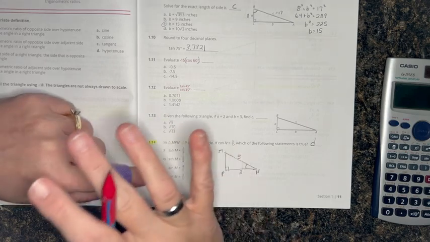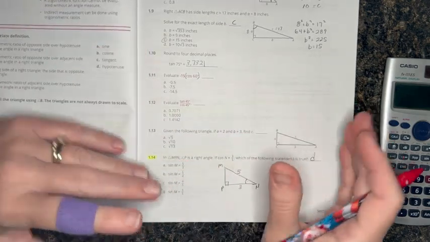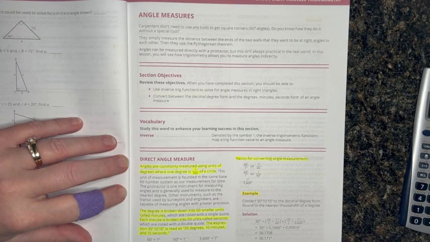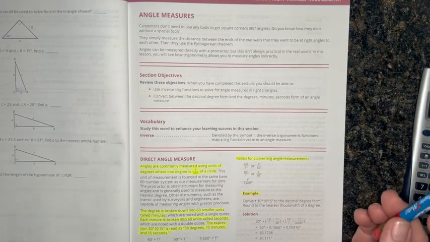Okay? Go ahead and finish the rest of these problems and meet me back here for the next part of this section. The next part starts on page 13, and it's about angle measures. Okay?